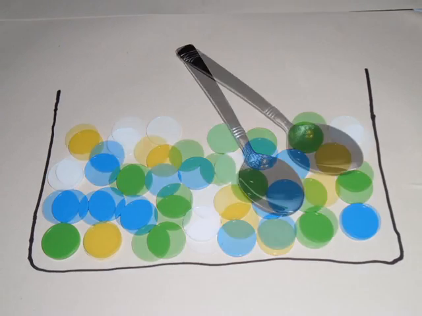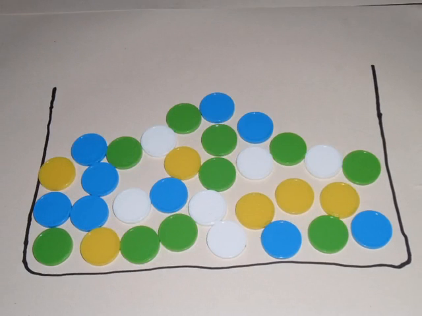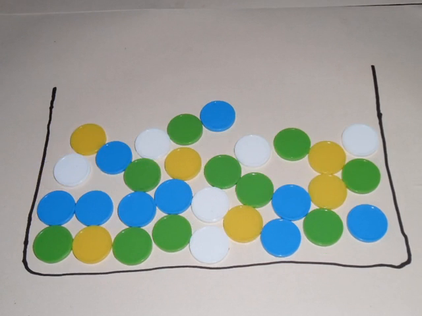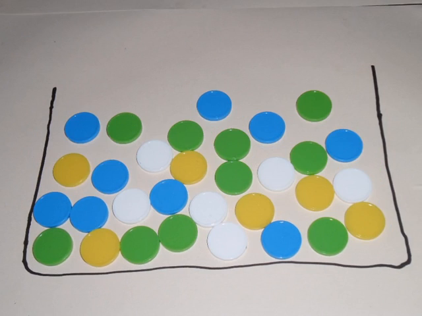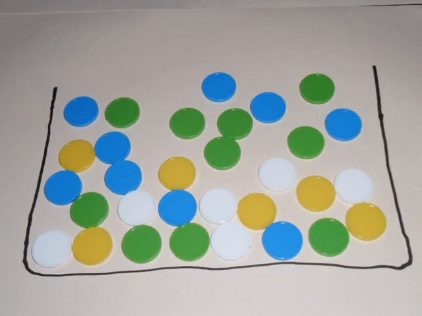Evaporation is the process by which water changes from a liquid to a vapor or a gas. The speed at which the water evaporates depends on its temperature. The warmer it is, the quicker the water evaporates. Salt is a solid and doesn't evaporate.